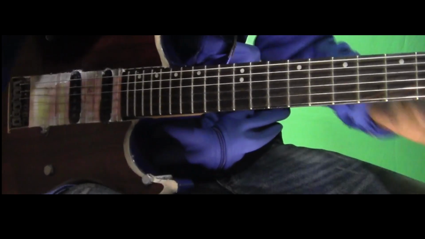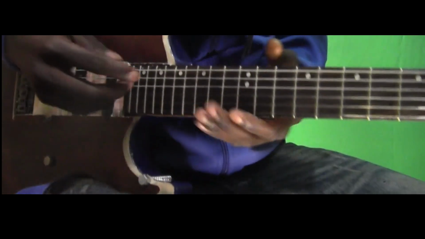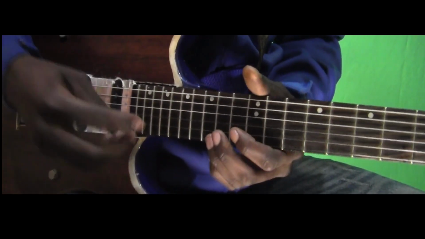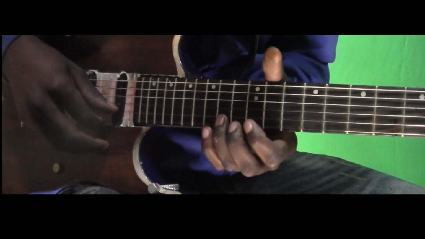So on the third bar going up until the seventh bar, you'll be playing this type of style, you introduce this type of style in the solo part.